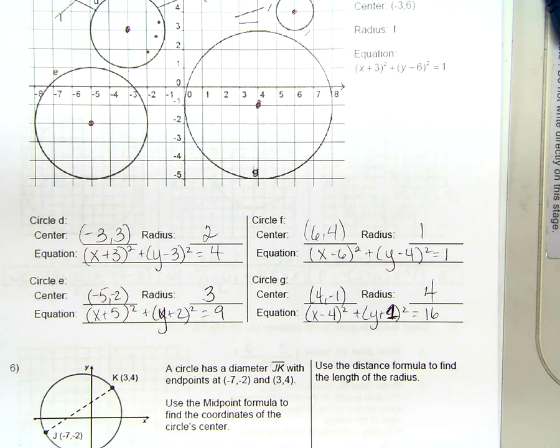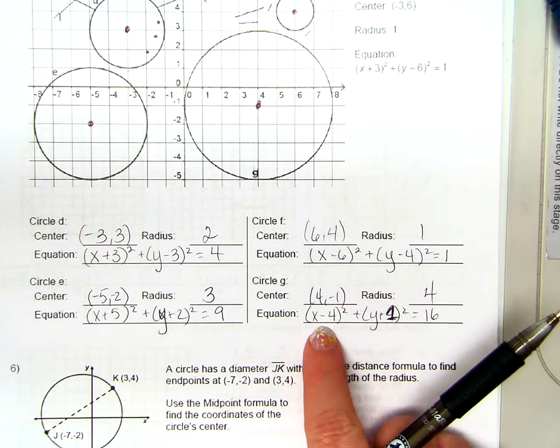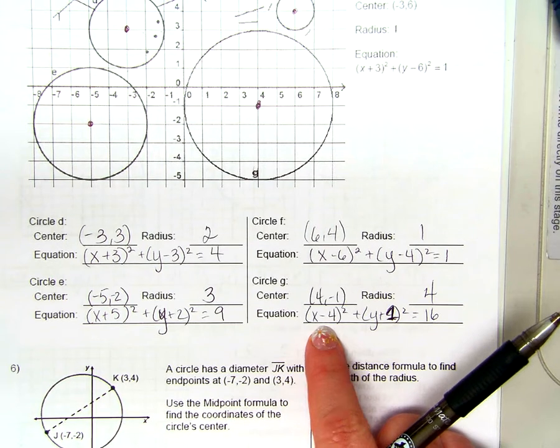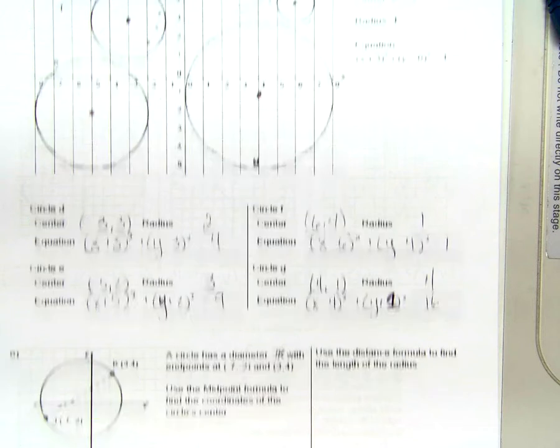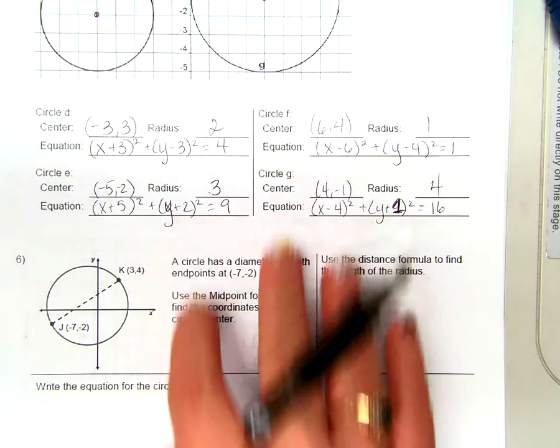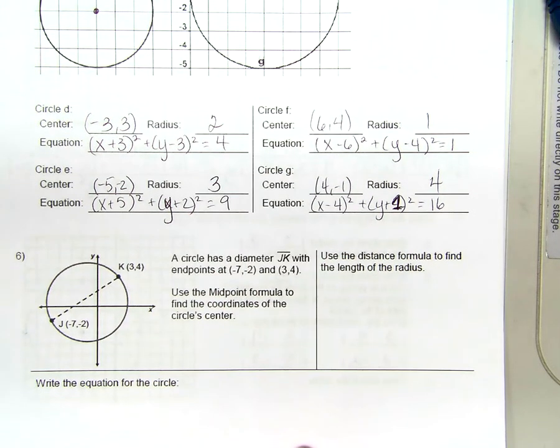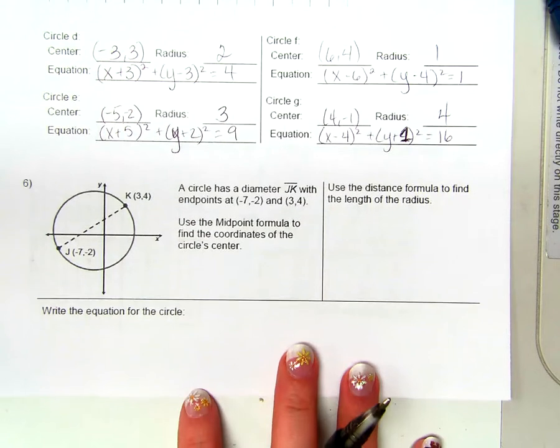You can't simplify them right now. You mean you want to multiply all these out? There'll be time for that, Erica. We'll get there as time happens. Let's just do easy stuff right now. Fair enough? Okay. Look at number 6.